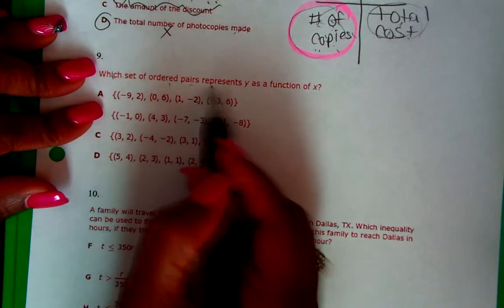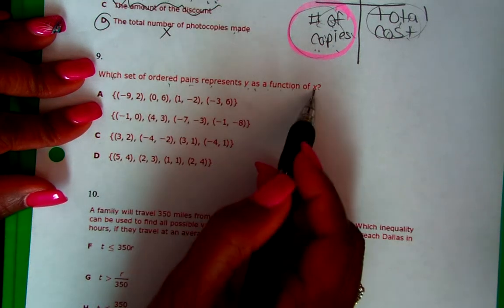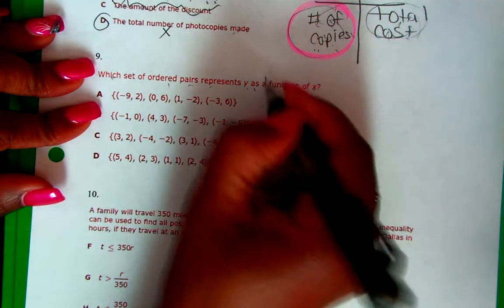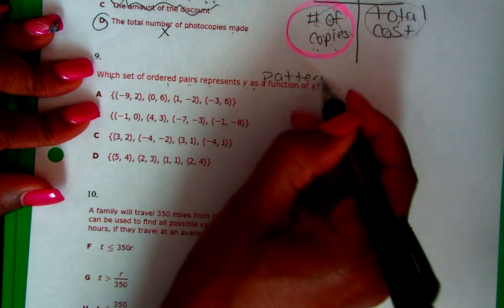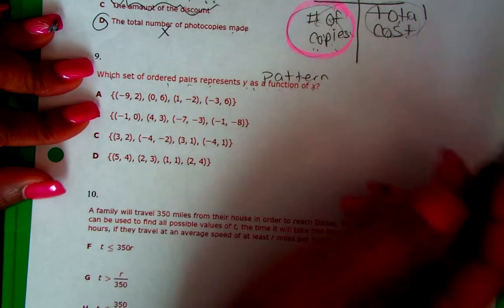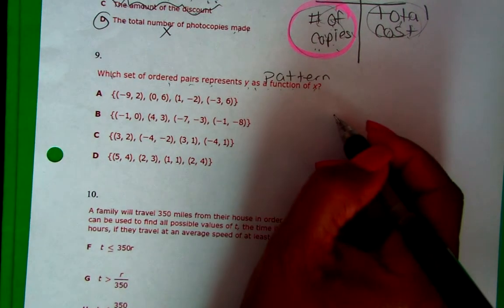Number 9. Which set of ordered pairs represents Y as a function of X? Okay, patterns. So I'm looking for a pattern. That's what I'm looking for. A pattern. So this is what I would tell you.